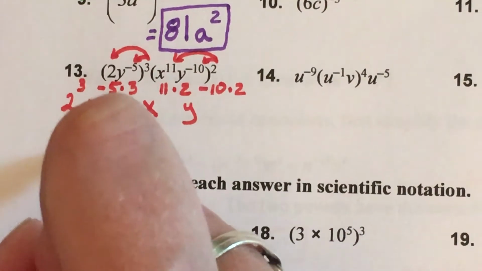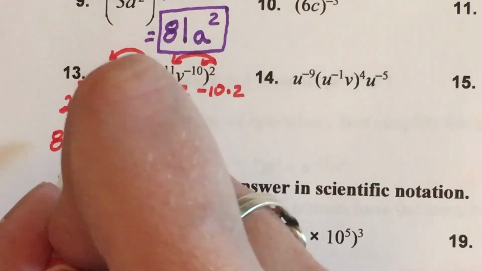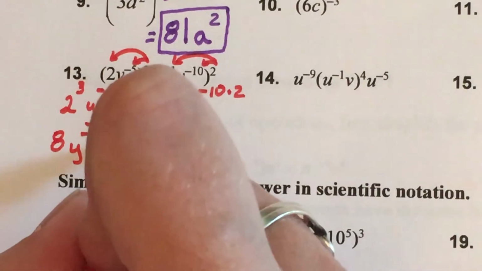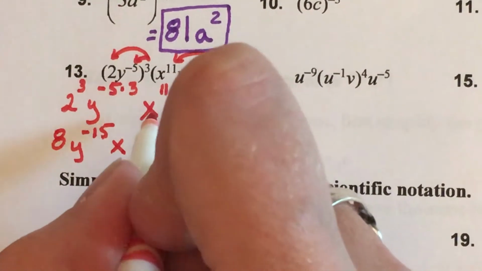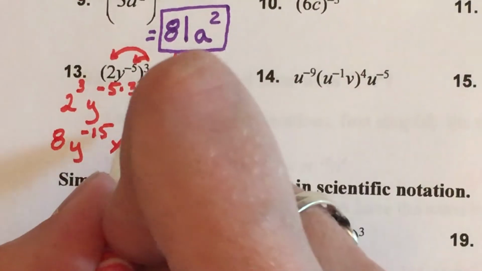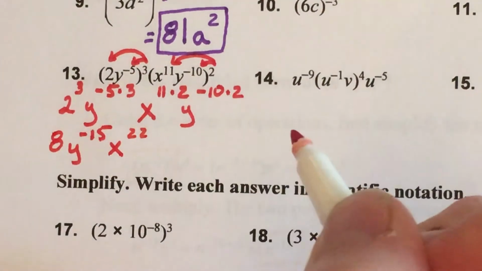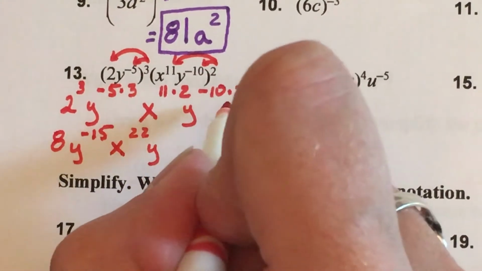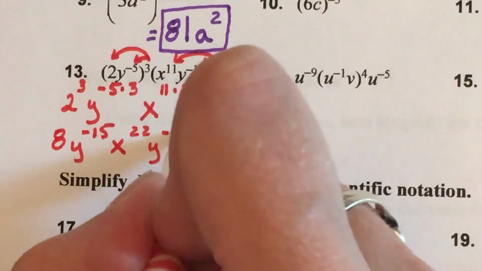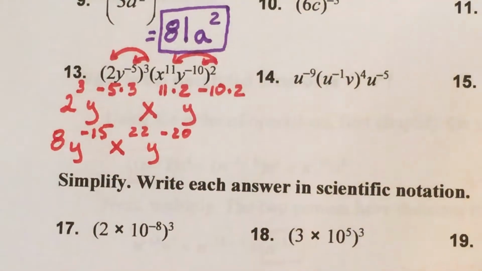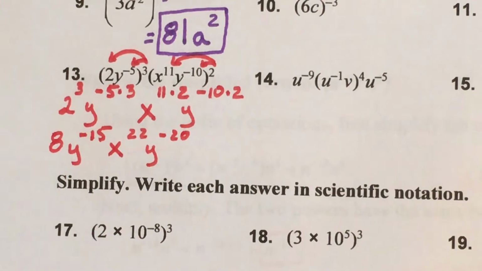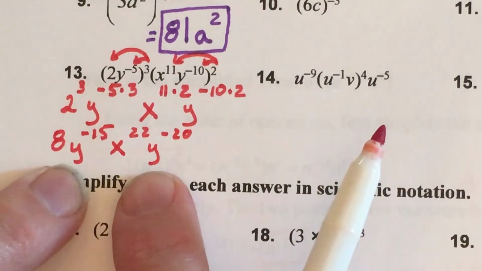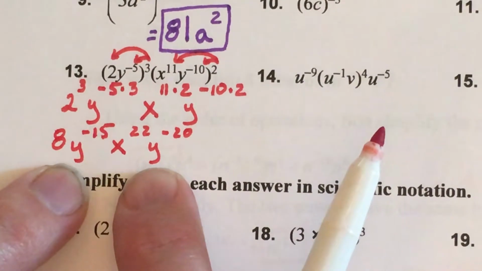Y to the negative 5 times 3, negative 15. X to the 11 times 2, 22. Y to the negative 10 times 2, negative 20. Is it finished? No, it's not. I have a y and I have another y. I need to bring them together.